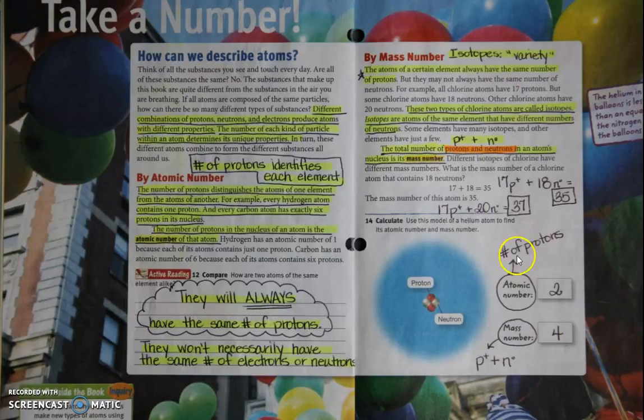Remember that the atomic number is the number of protons. In this illustration, you have 2 protons. The atomic number is 2. The mass number is the number of protons plus neutrons. So we have 2 protons, 2 neutrons for a mass of 4.